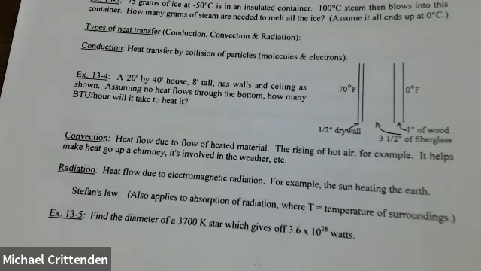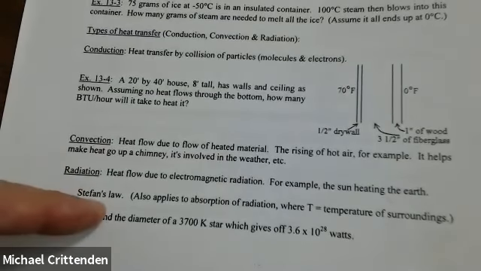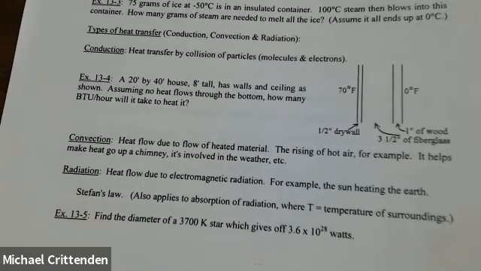Convection is a big deal in the weather. That's one of the main processes that makes the atmosphere circulate around and brings us our weather. But moving on, radiation, such as the sun heating the earth with electromagnetic radiation. Heat flow by radiation is described by Stefan's law, which I will write down for you.